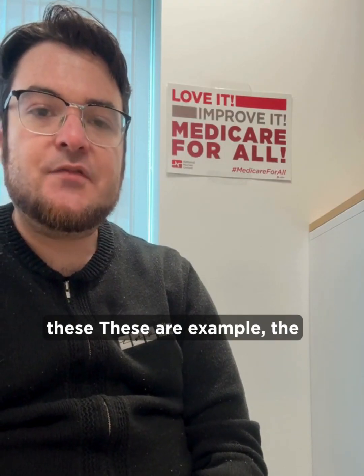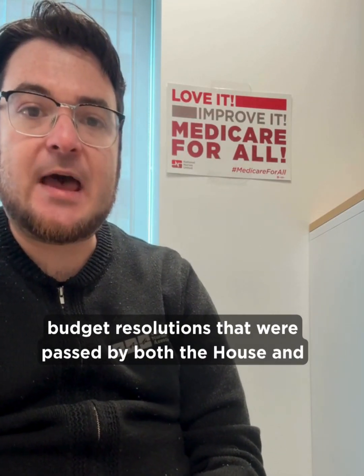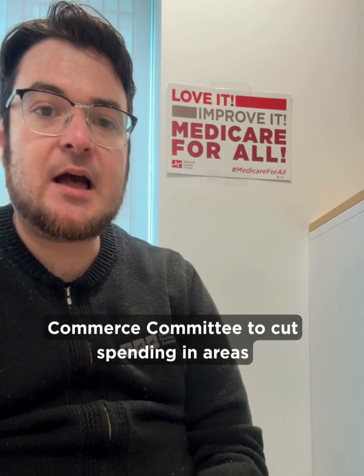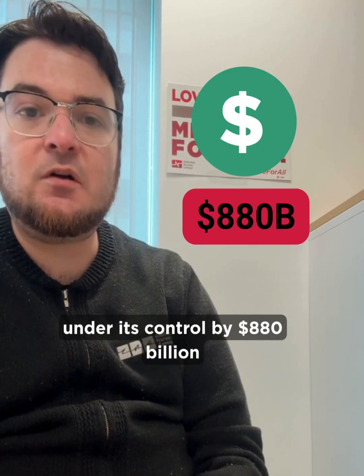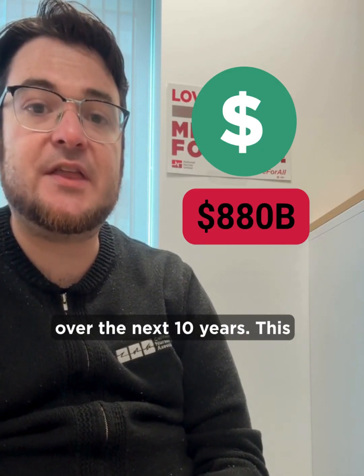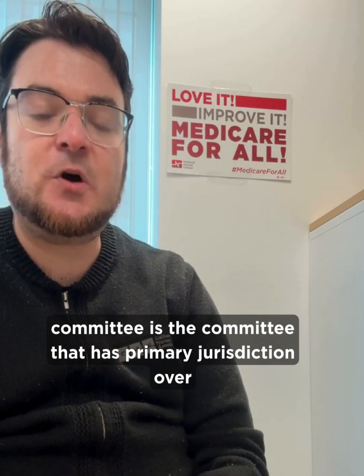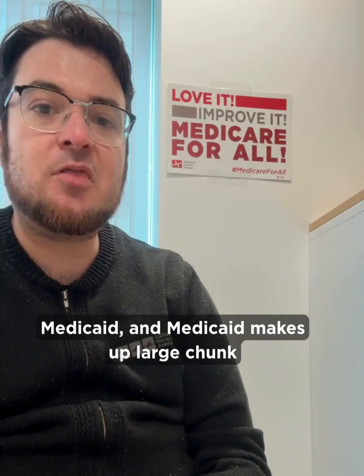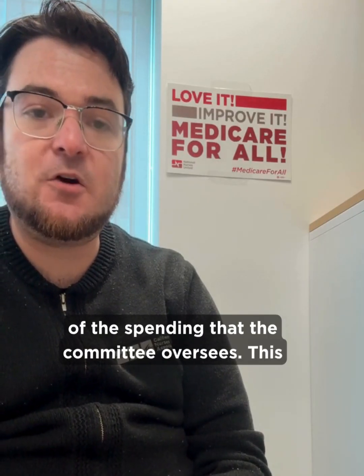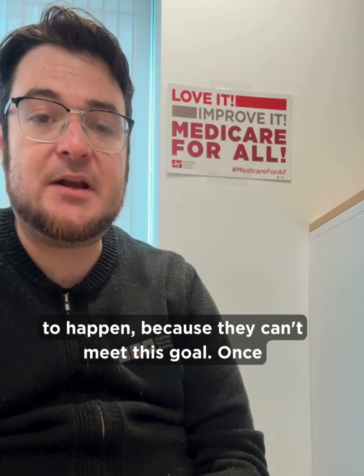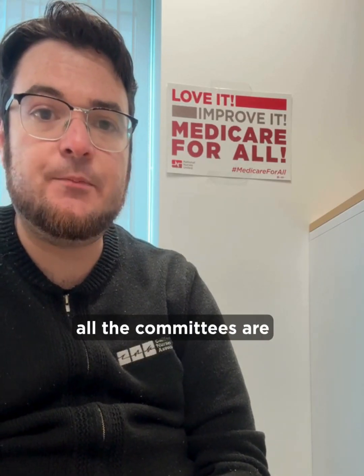For example, the budget resolutions that were passed by both the House and Senate both instruct the House Energy and Commerce Committee to cut spending in areas under its control by $880 billion over the next 10 years. This committee is the committee that has primary jurisdiction over Medicaid, and Medicaid makes up a large chunk of the spending that the committee oversees. This is why Medicaid cuts are so likely to happen, because they can't meet this goal without cutting Medicaid.